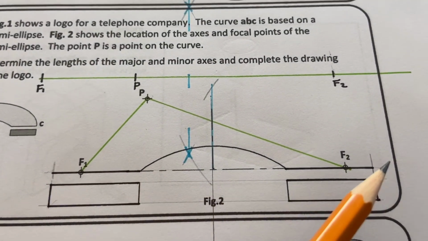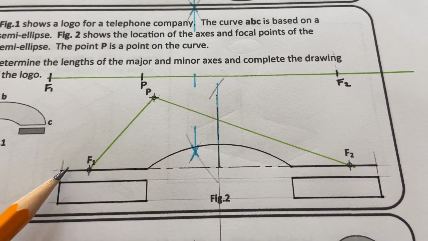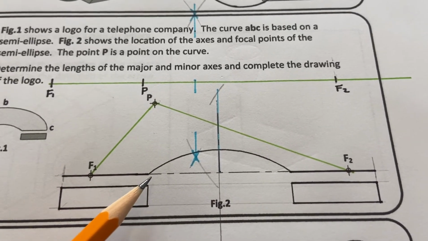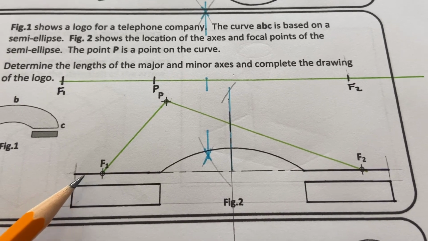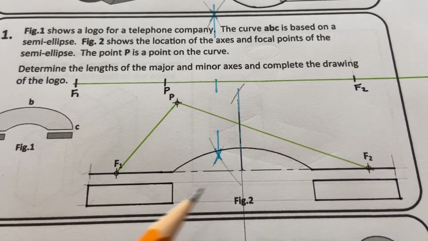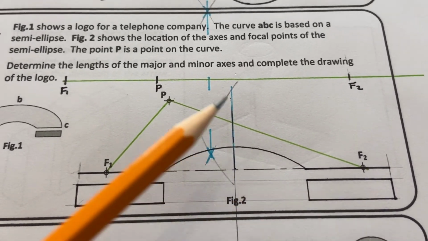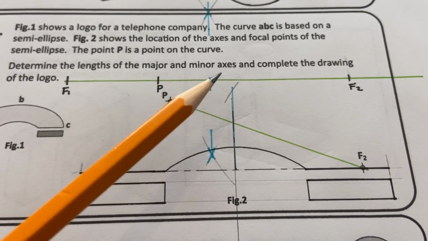Once we have the full length of the major axis marked, we can then heavy in this line here between the curve and out to the end of the major axis, complete the rectangles here at the bottom. Now we need to find the minor axis.